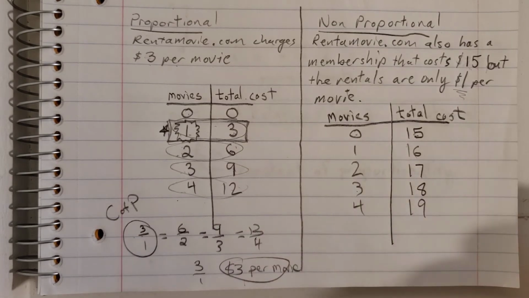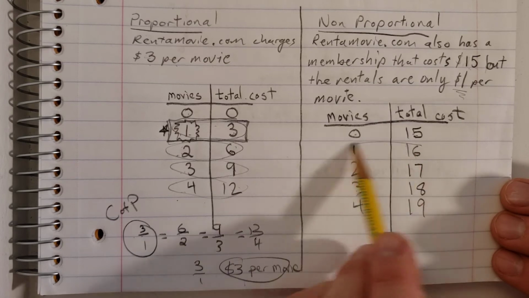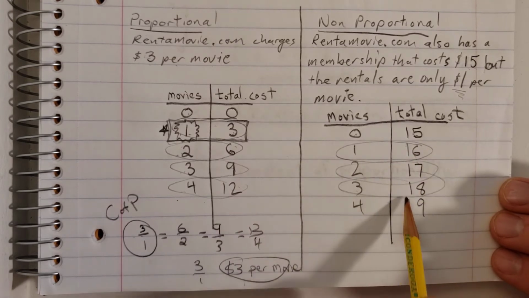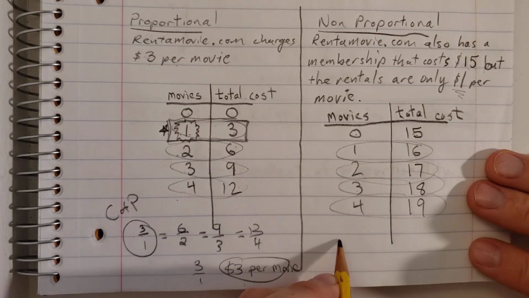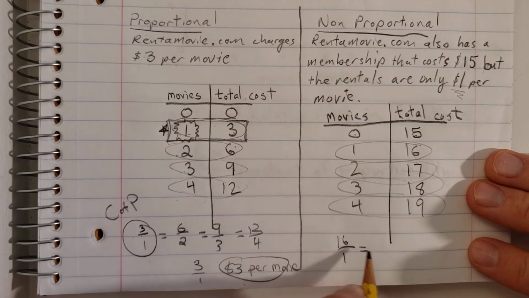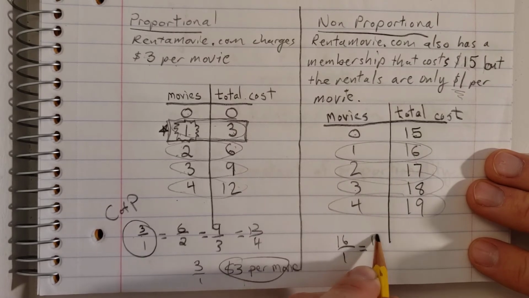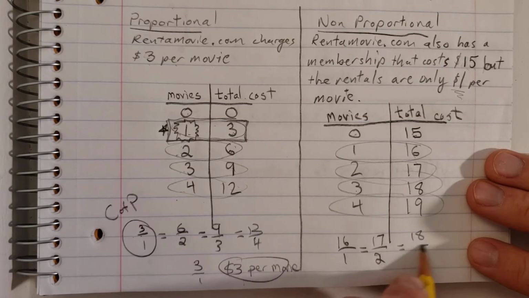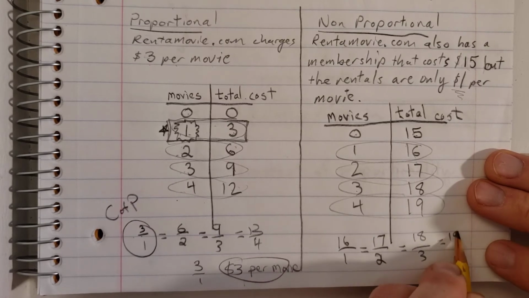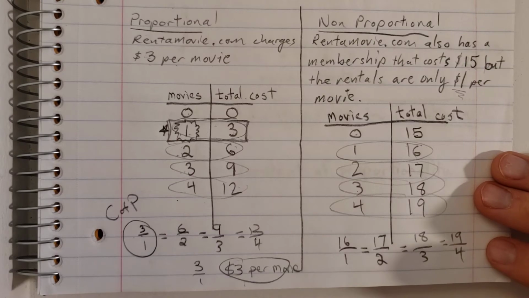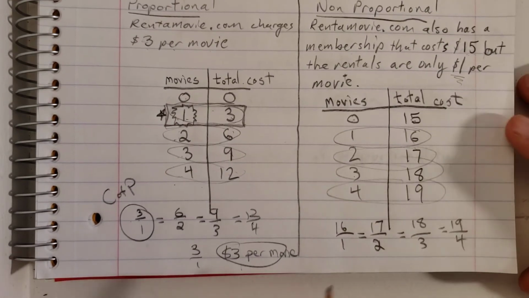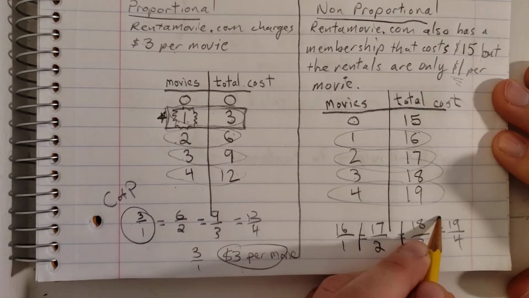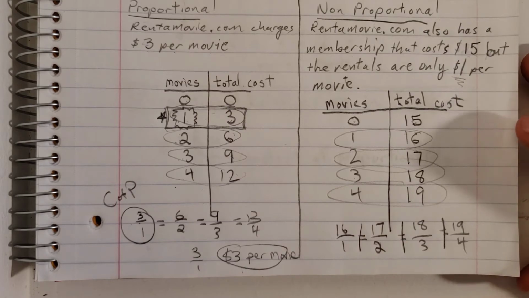Now, is that proportional? If we look at all these pairs and we write them as ratios, do they all equal the same constant ratio or constant of proportionality? No, no, and no.